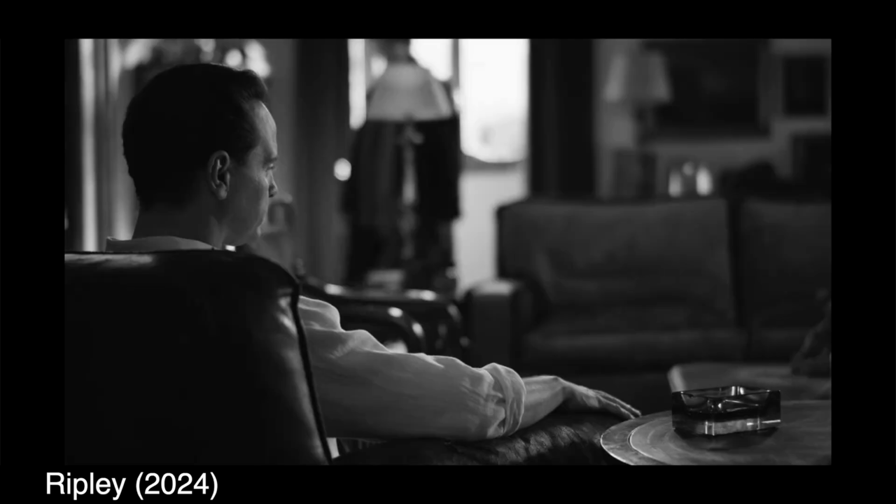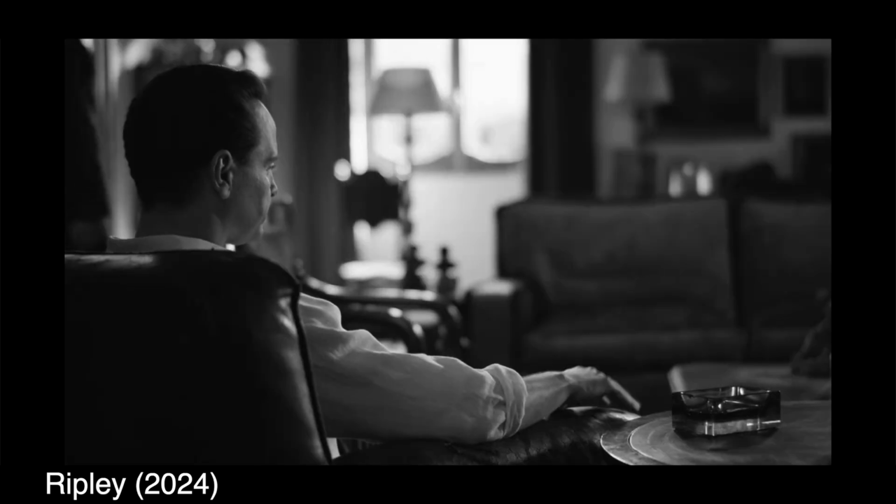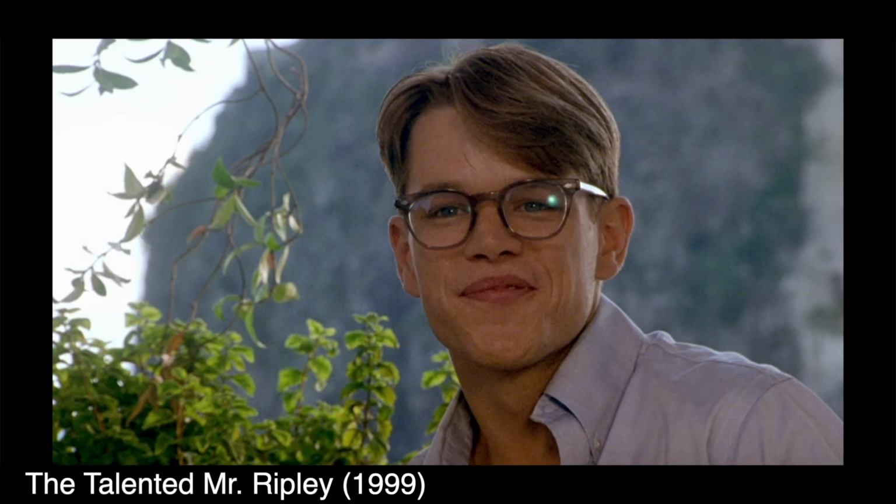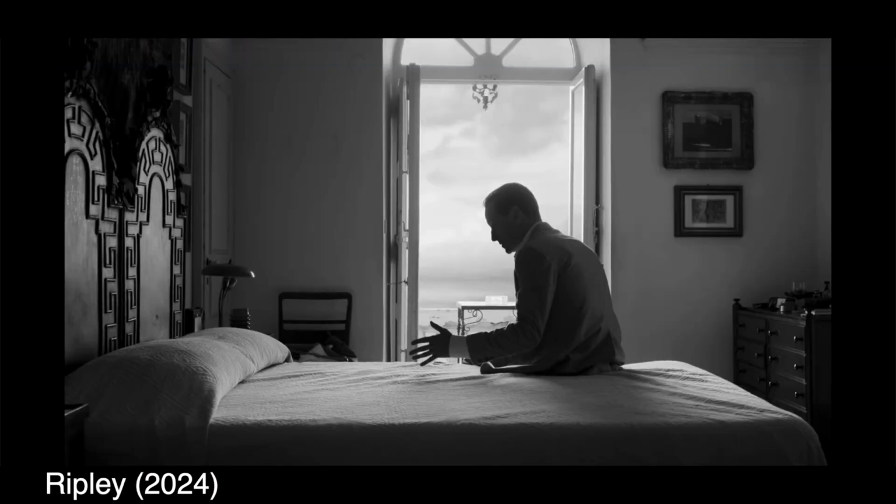Scott's Tom, on the other hand, remains outwardly calm the entire time. When Freddy leaves to call the police, Tom simply picks up an ashtray and attacks him without a second thought. Once again, we get the sense that this Ripley has no qualms about violence whatsoever, so long as it's in the interest of self-preservation.